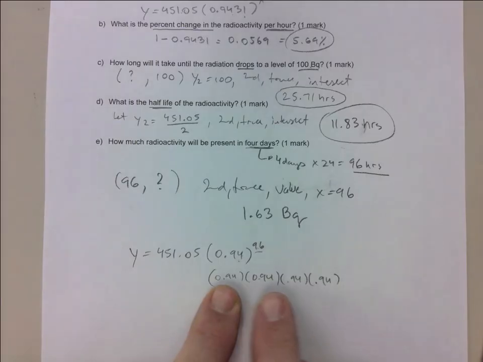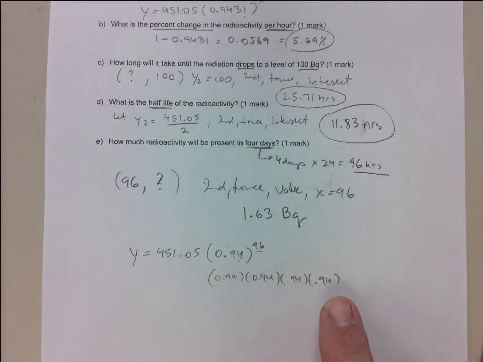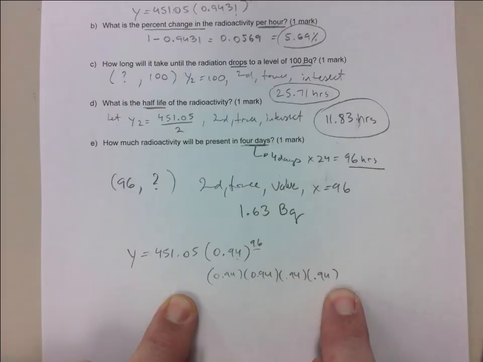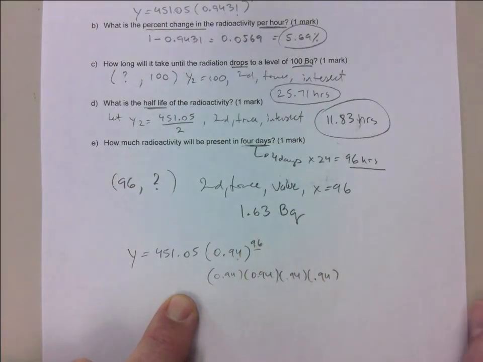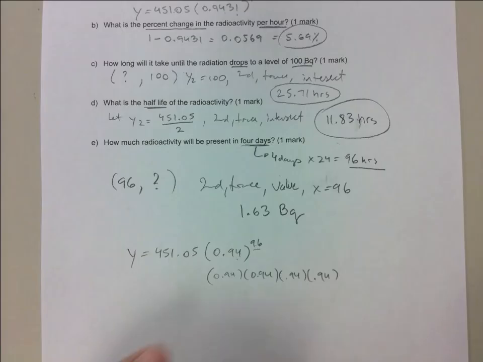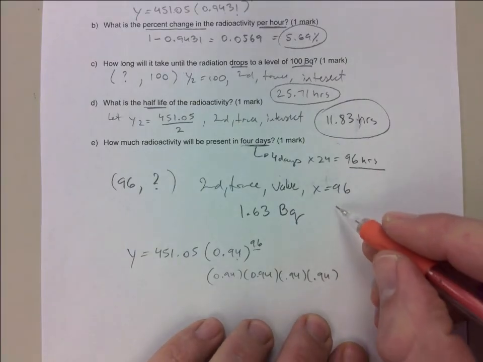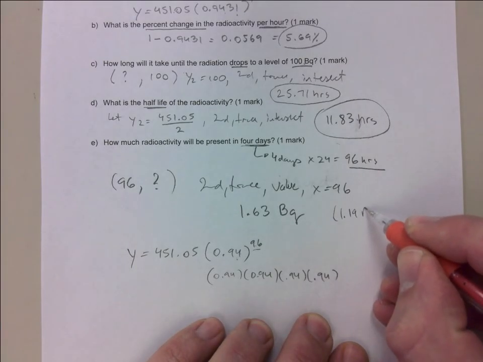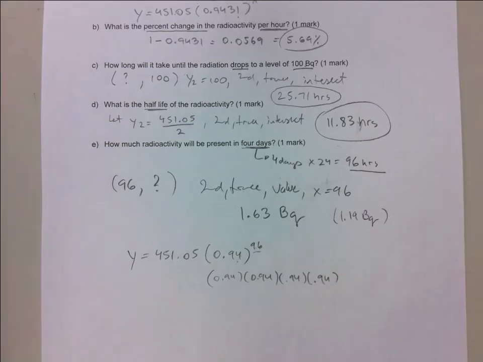If you only do it after 4 hours, after 10 hours, you're not going to notice the difference. But at 96 hours, now you're doing 96 iterations, right? You're doing this 96 times. That's why the answer is different. What do you get with his? 1.19 BQs? So what do we do with that?